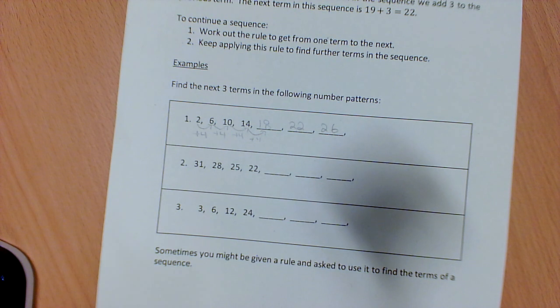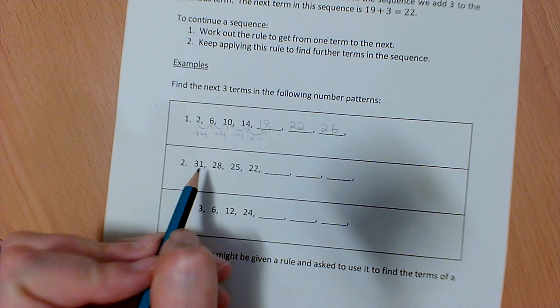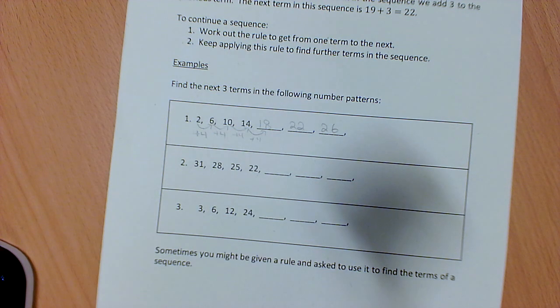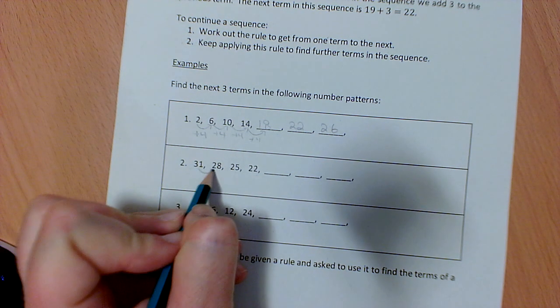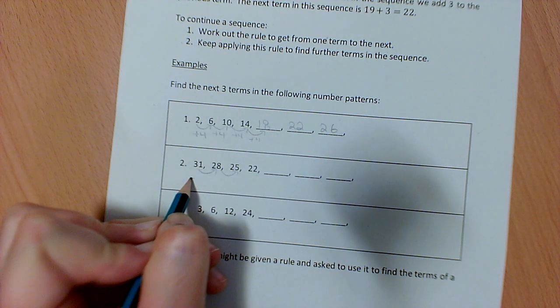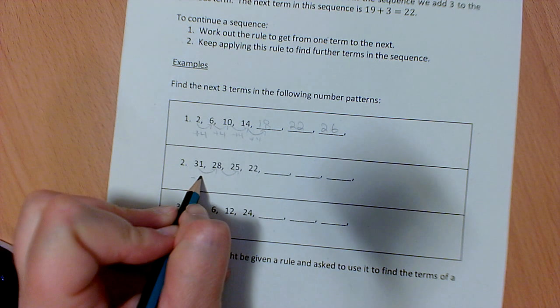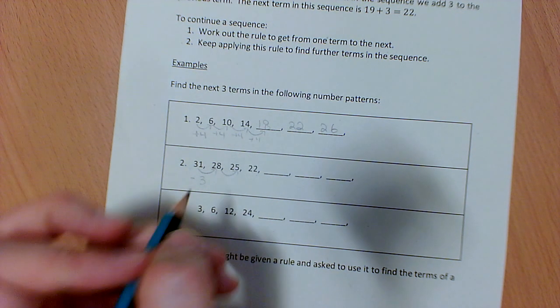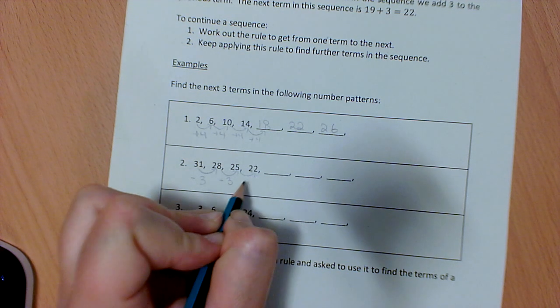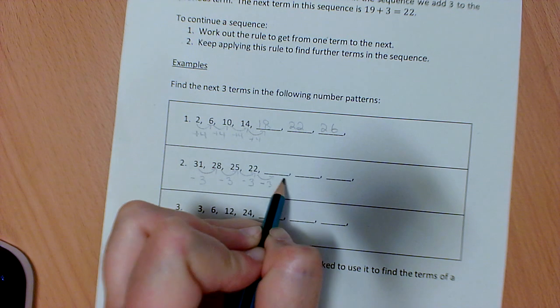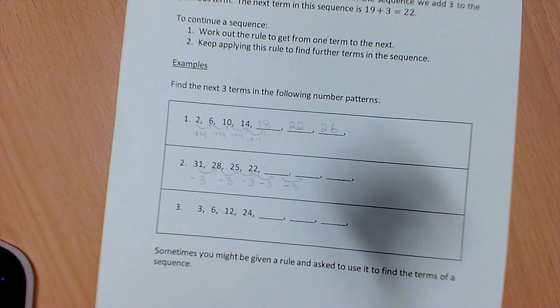Example 2, here we're decreasing. As you can see, our sequence is 32, 28, 25, 22. So we are going down in our sequence. We can see that we're going down, so each time we're going to be subtracting a number. So to get from 31 to 28, we are going to subtract 3. 28 to 25, we're going to subtract 3, and it's the same for all of them, 25 to 22. So we're going to go down and subtract 3 to get from term to term.